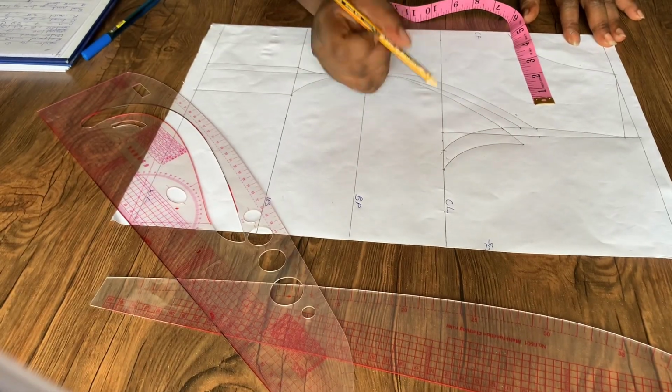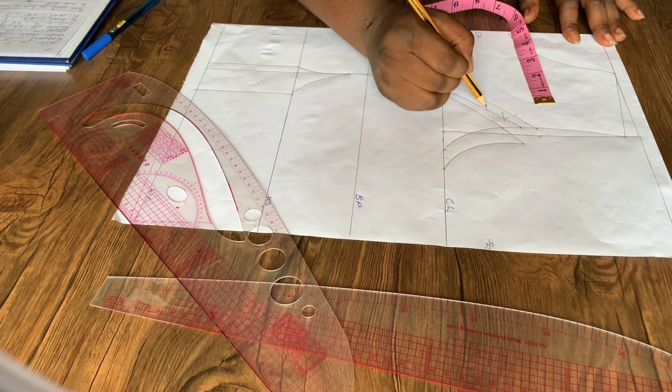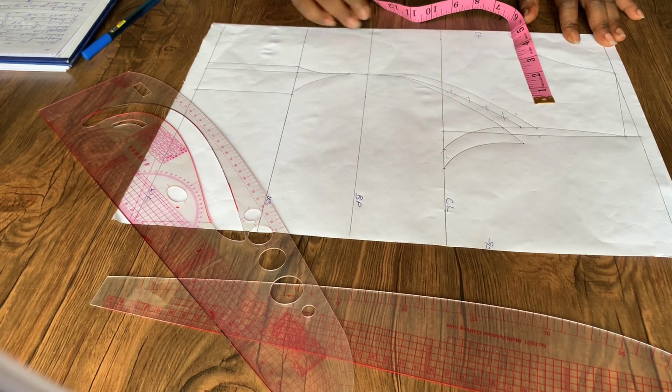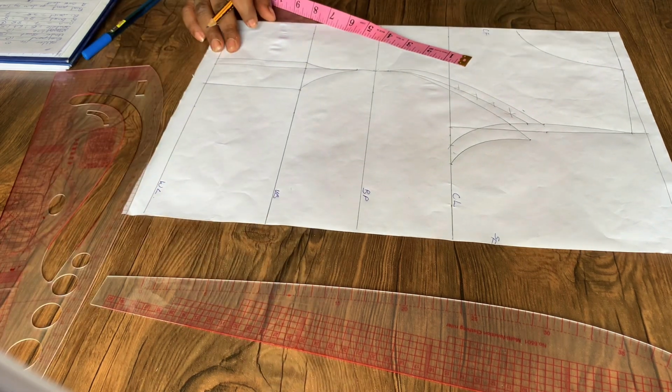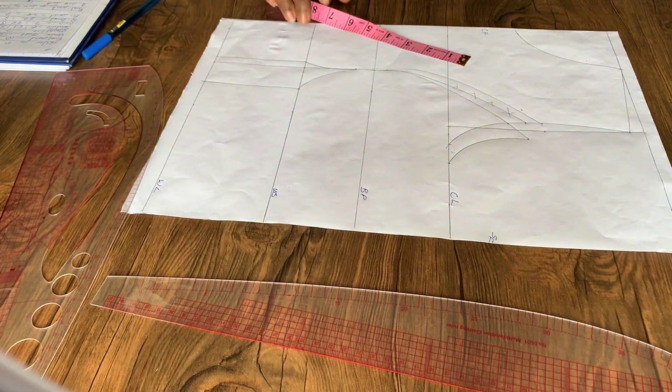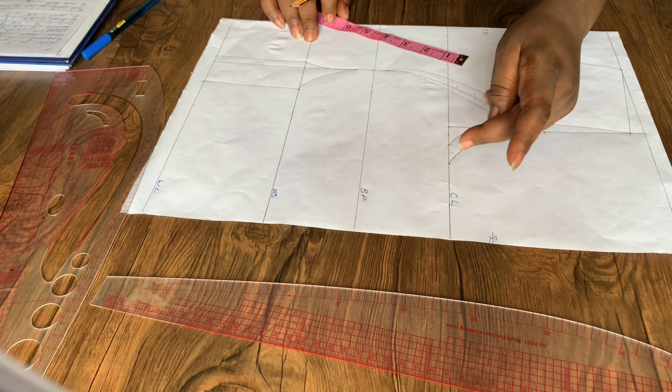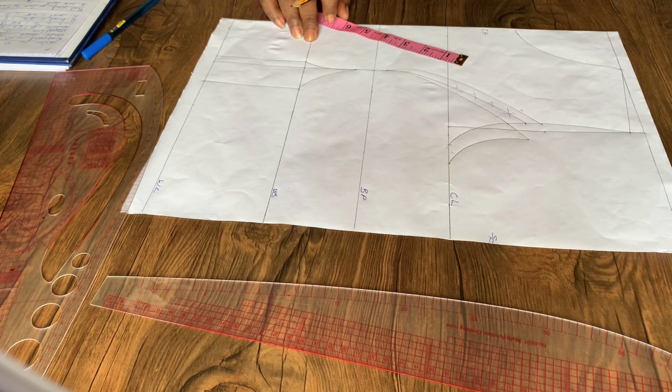So now this is going to be our new armhole. We are no longer going to be using the old armhole. So these are basically going to be our new armhole for this dress. You can see that our cup has formed beautifully.